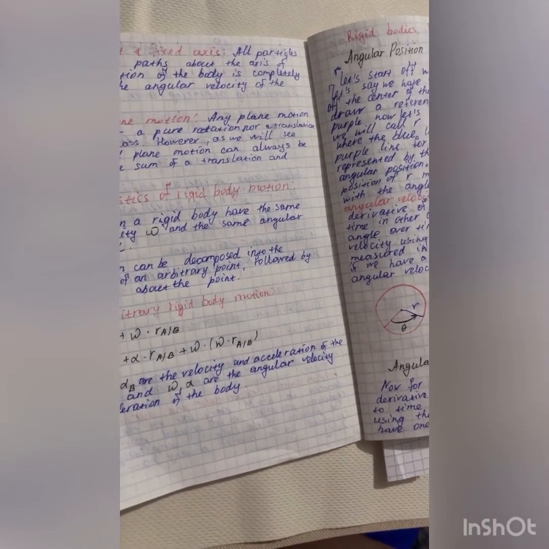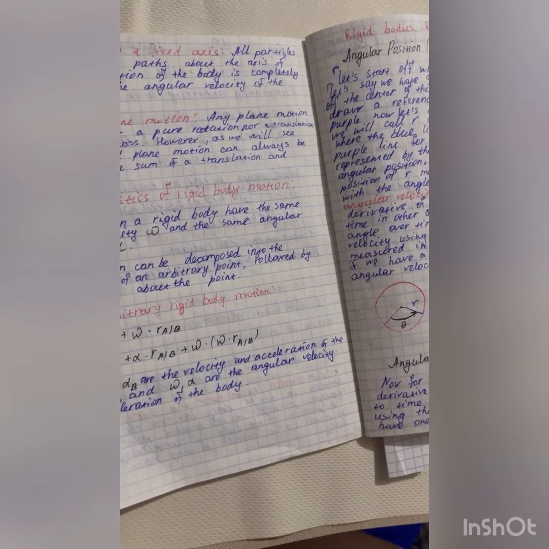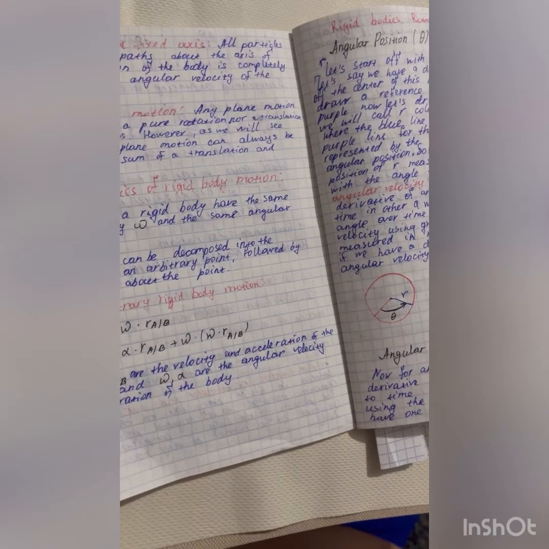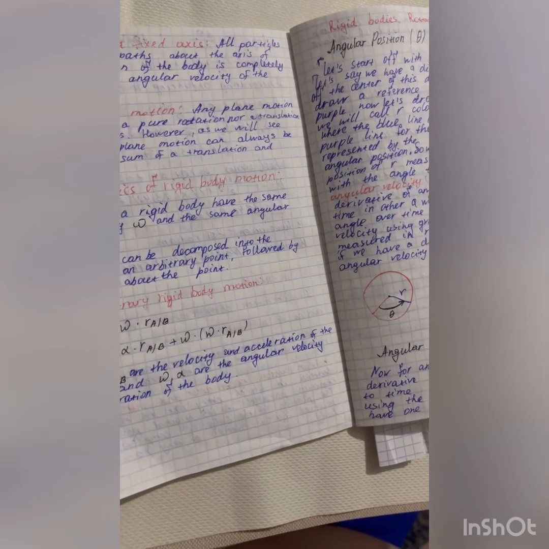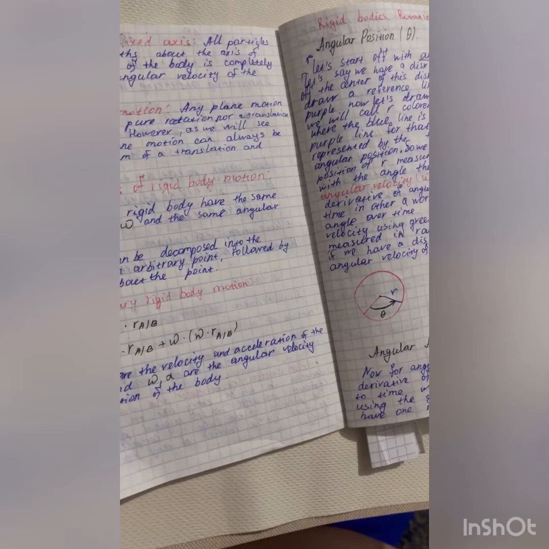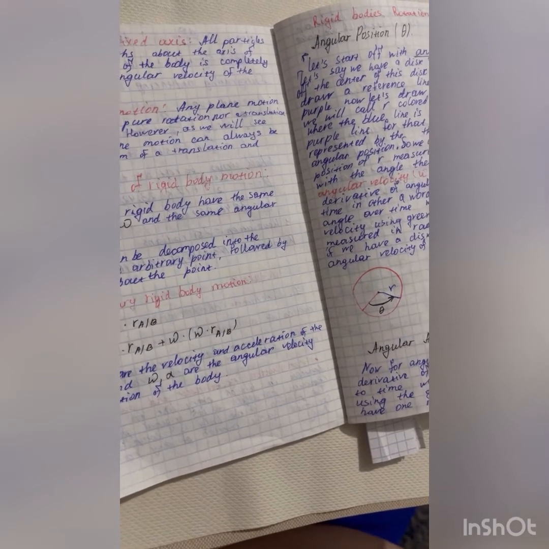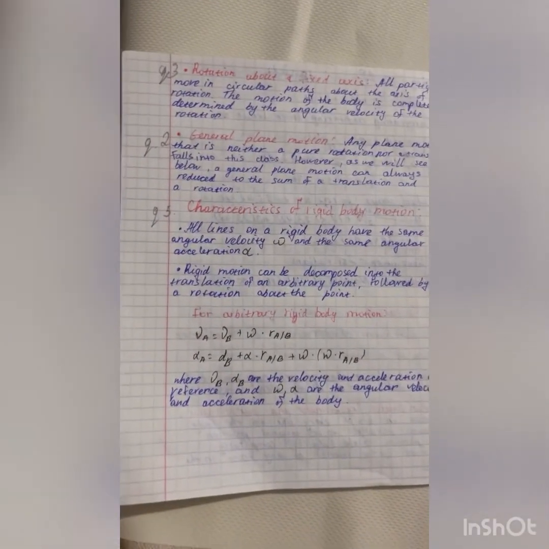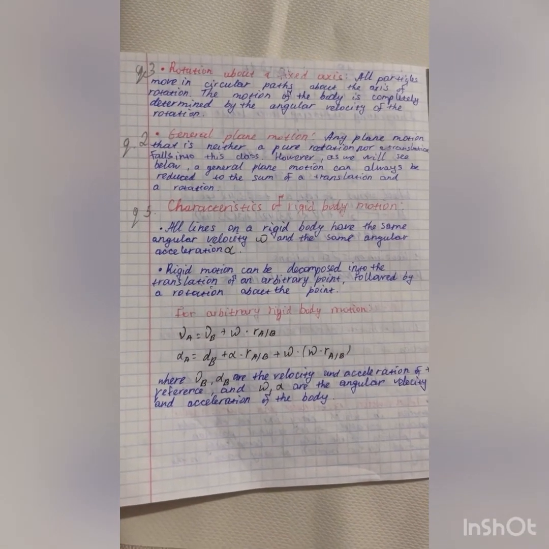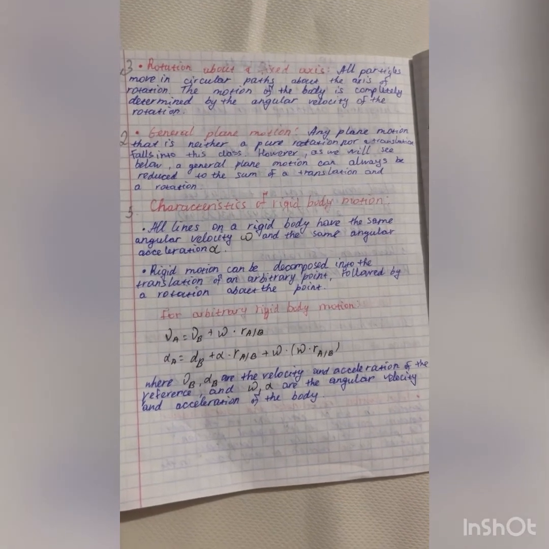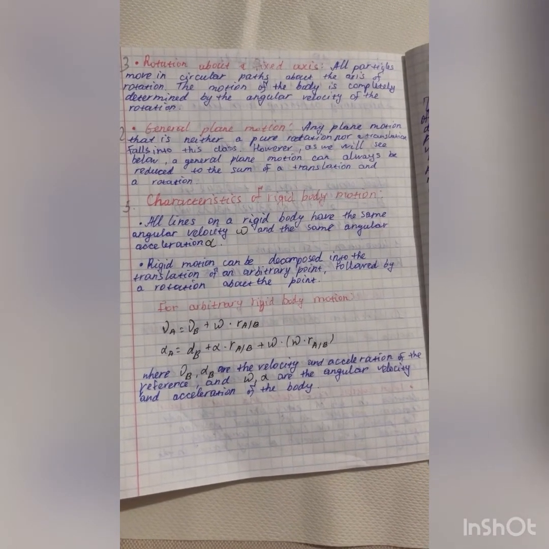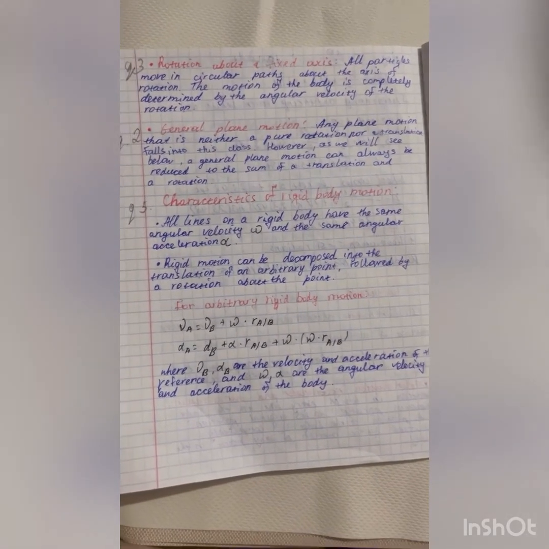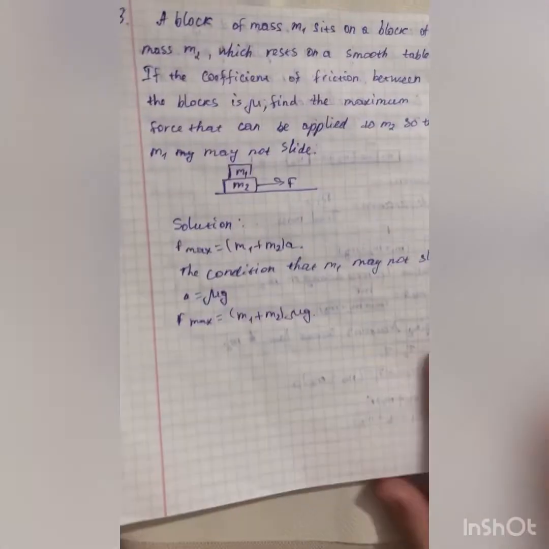For arbitrary rigid body motion, v_A equals v_B plus omega times r_A/B, and a_A equals a_B plus alpha times r_A/B plus omega times (omega times r_A/B), where v_B and a_B are the velocity and the acceleration of the reference point, and omega and alpha are the angular velocity and the angular acceleration of the body.